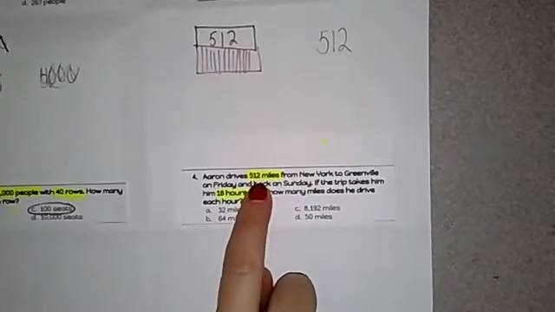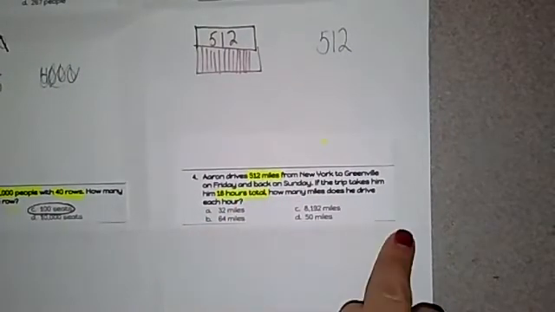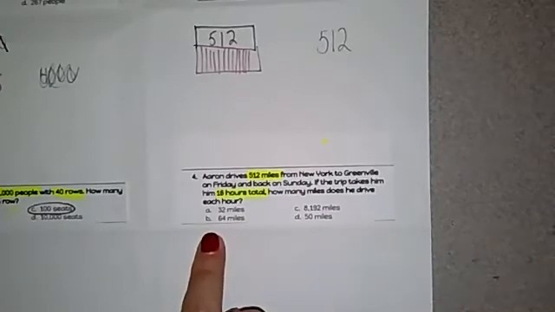All right, what do you guys think? Do you think it means that he drove 512 miles there and 512 miles back? Or 512 miles total?